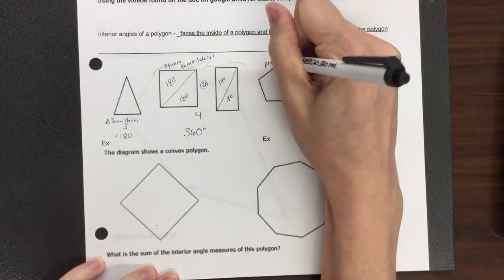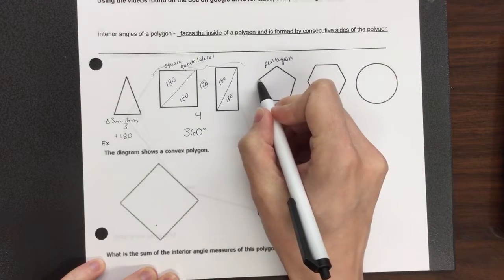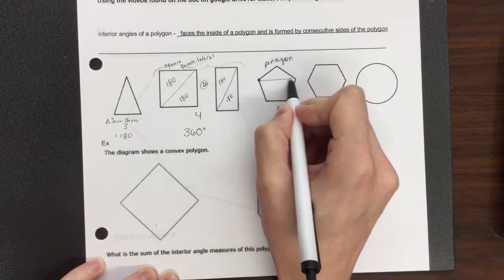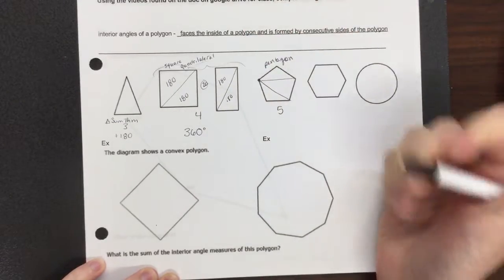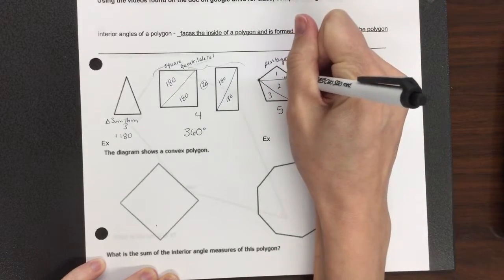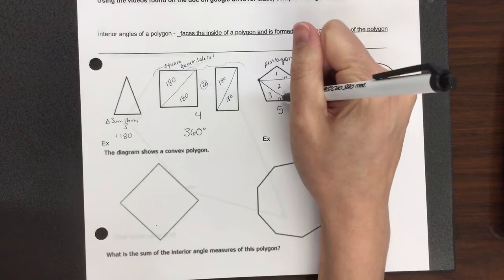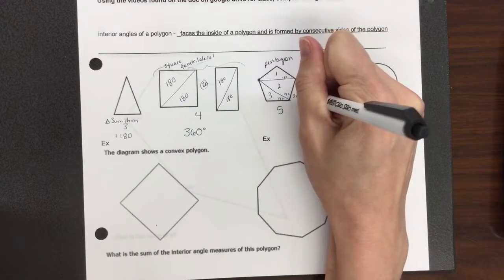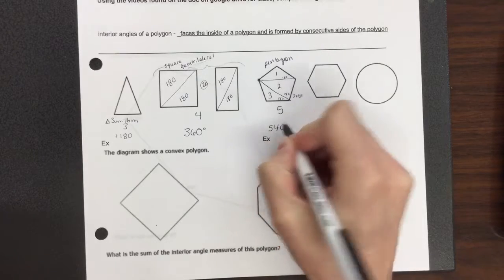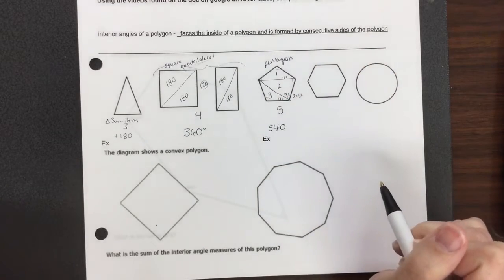Then they kept going. They started looking at a pentagon, and they said, all right, this has 5 sides. How many triangles are in that one? Whenever they looked at the triangles, they started from the same exact vertex, so you can't mix and match. If you're going to start there, you've got to keep using that same vertex to create the triangles. They found 1, 2, 3 triangles, and they're all equal to 180. You could add the 180 three times, or you could just do 3 times 180, and that gave them 540. So when you're looking at a pentagon, it's got 5 sides, and if you add up all the angles in it, they're going to equal 540 degrees.